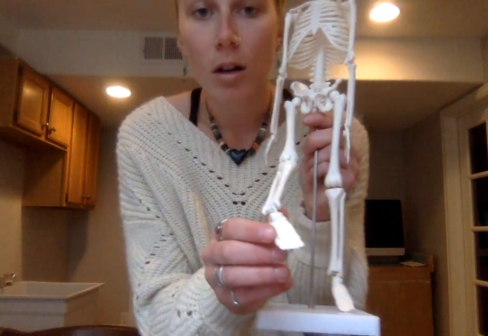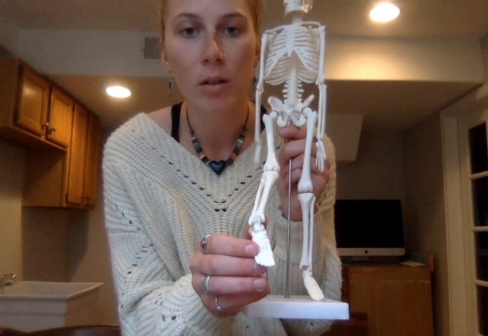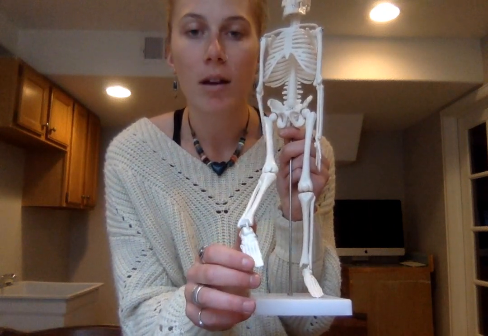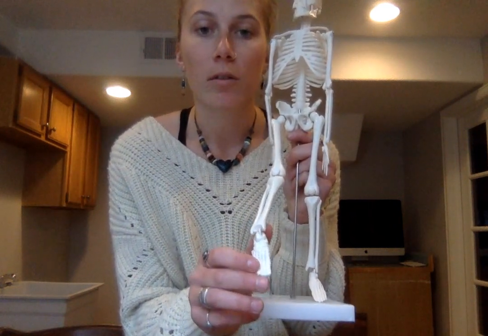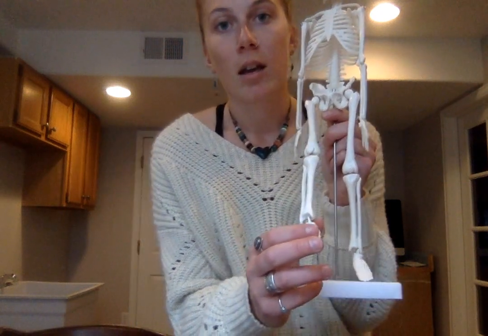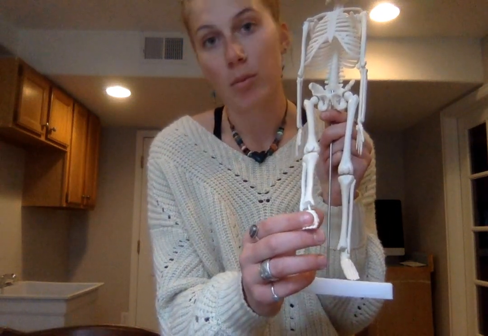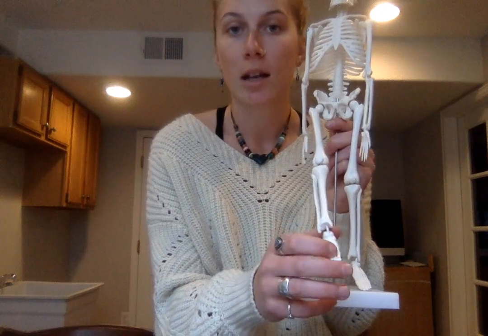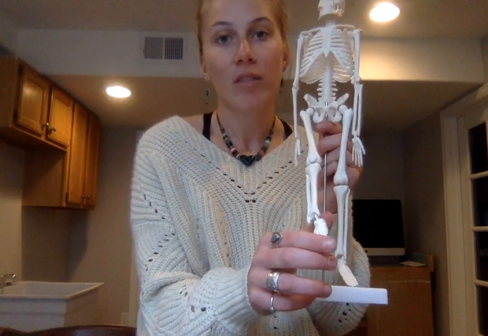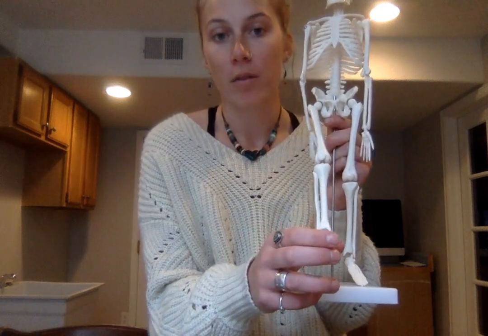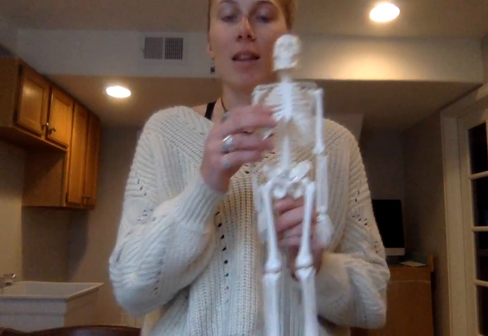And then we have the metatarsals, which are the long bones of your foot. And then you have the phalanges. Your phalanges also have a proximal, a middle, and a distal phalanx. The big toe only has a proximal and a distal phalanx. It does not have a middle phalanx. So with that, that is the bones of the axial and appendicular skeleton.